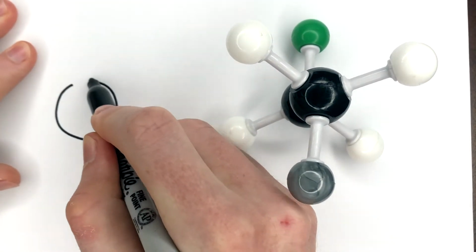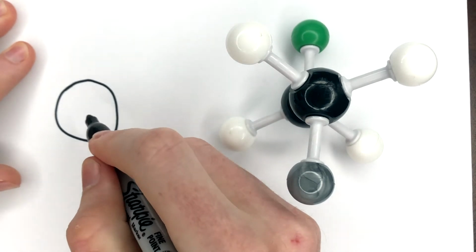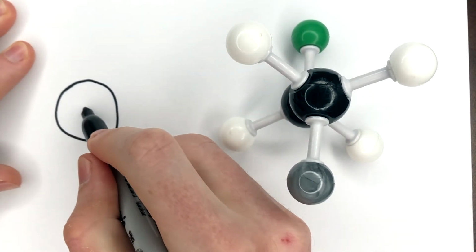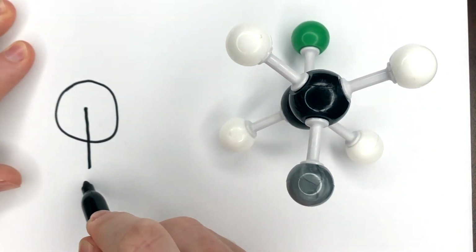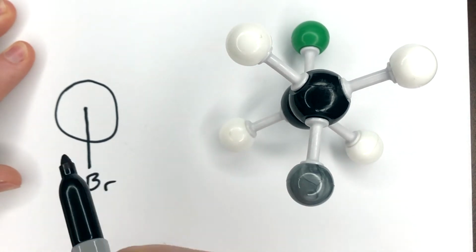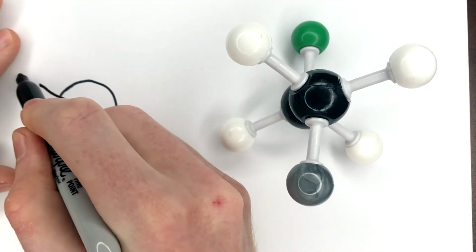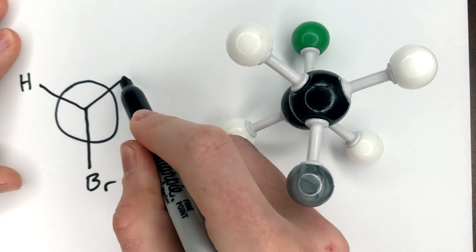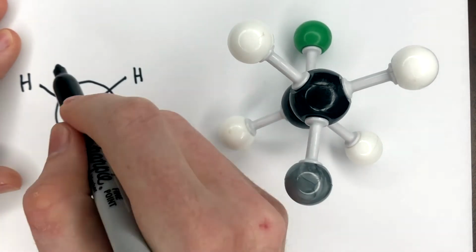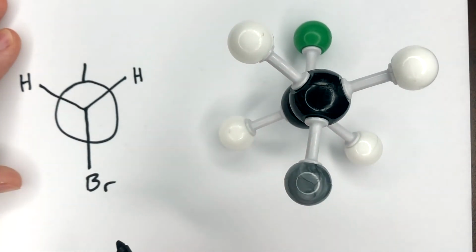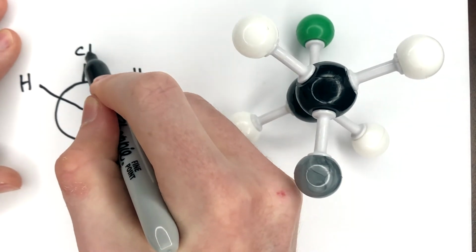Again, our Newman starts with a circle. Here's our carbon with the bromine, which is down. And then the two hydrogens. Okay, and then we have a chlorine that is anti to the bromine at the other carbon.